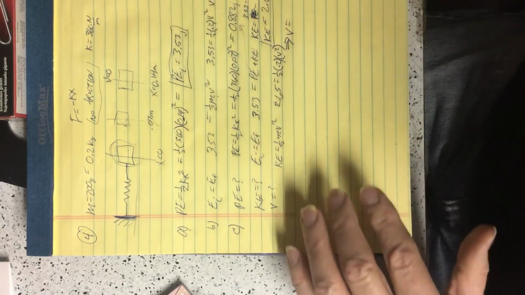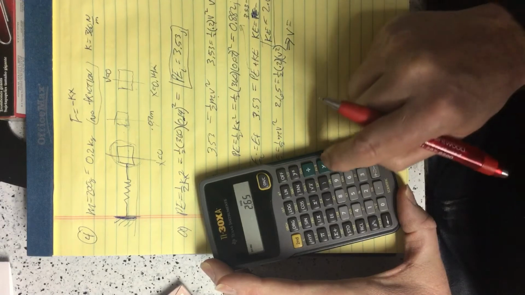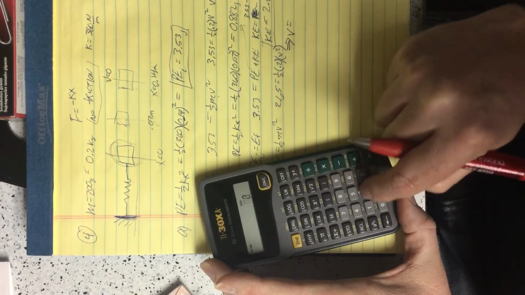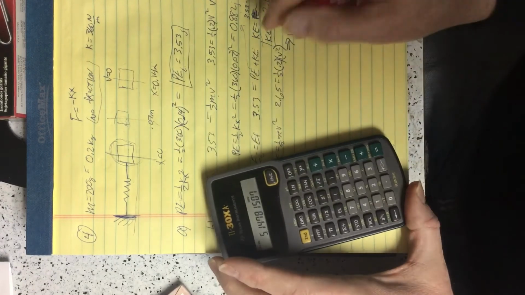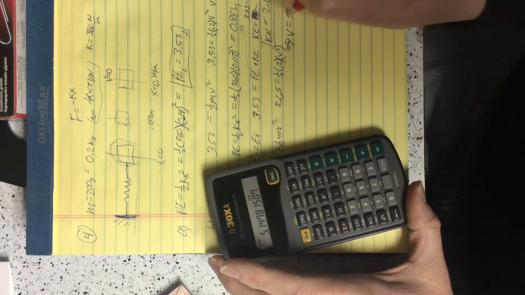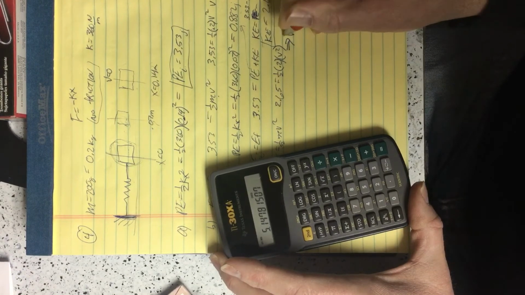So v is equal to, let's do the math, 2.65 times 2 divided by 0.2, square root, equals 5.15 meters per second.